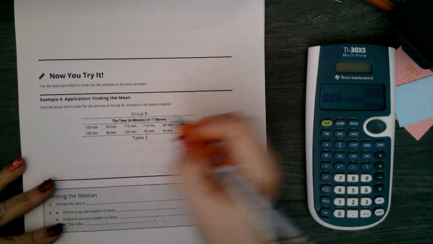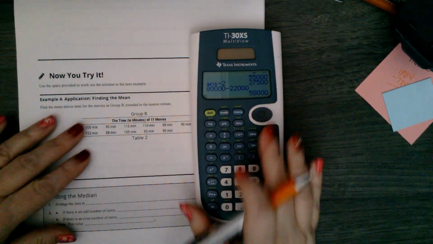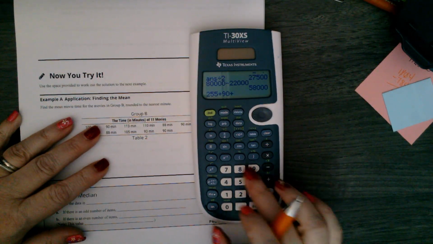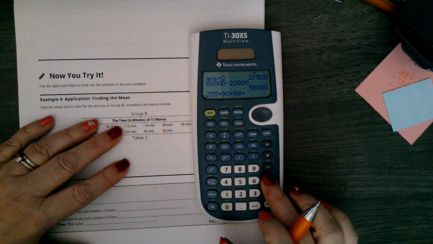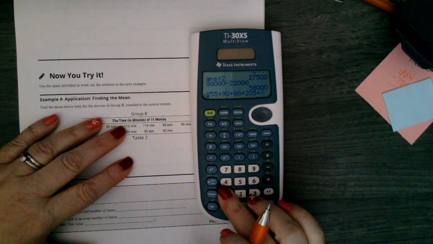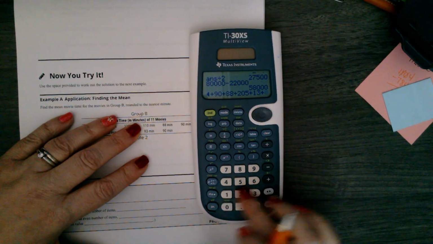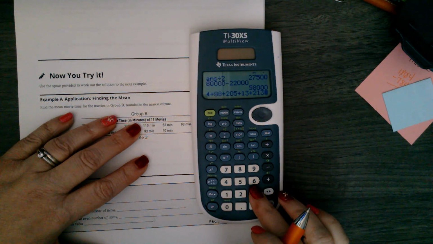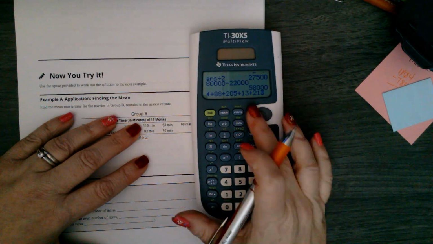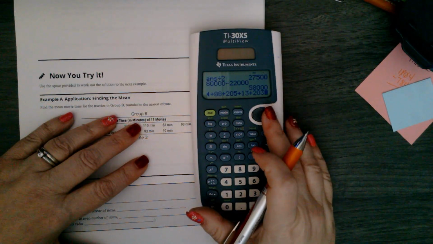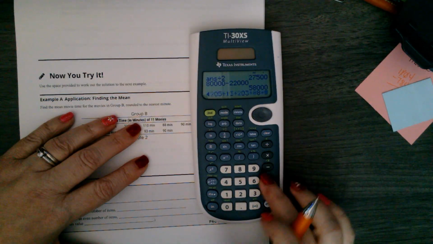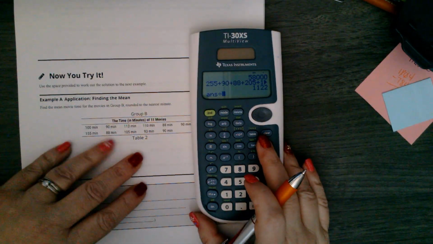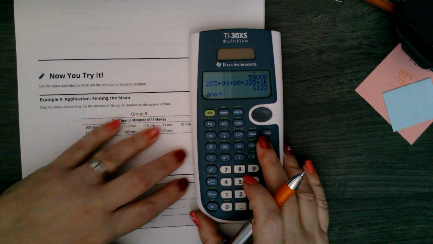So for the mean, we have to add them all up, and then divide by the number of numbers. 1, 2, 3, 4, 5, 6, 7, 8, 9, 10, 11.